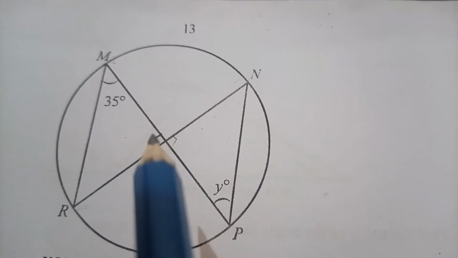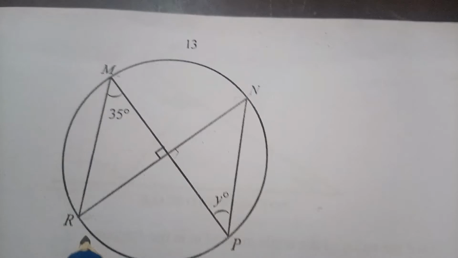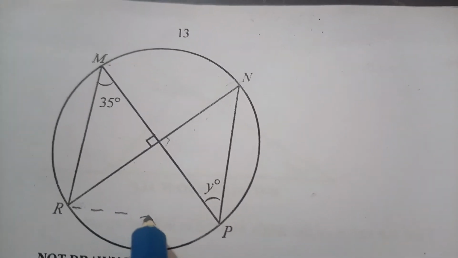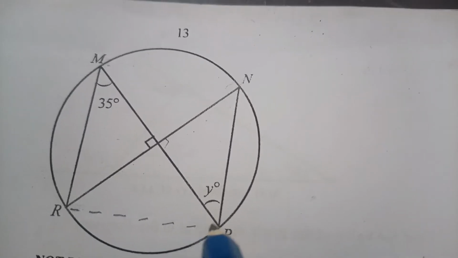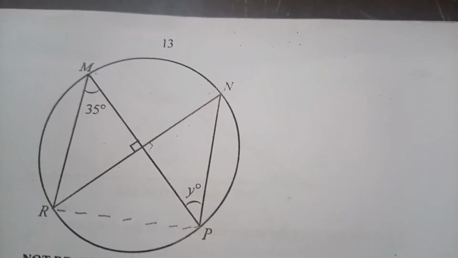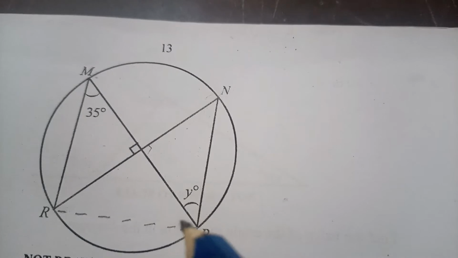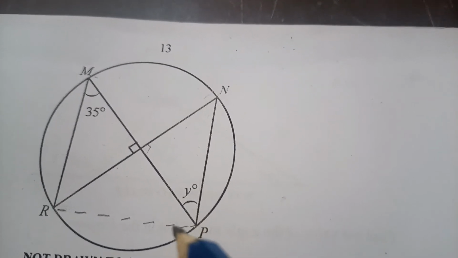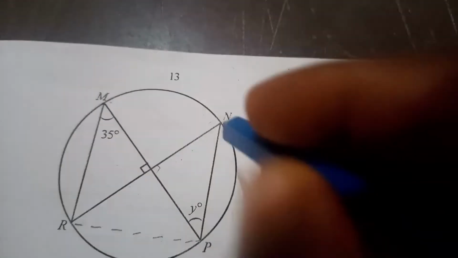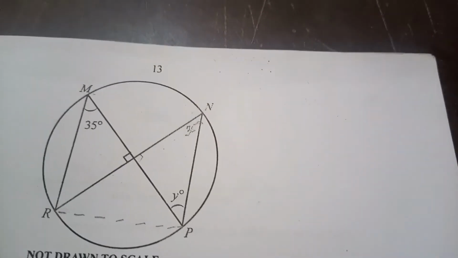Now, let me take chord RP. Let me just join it so that everyone will see it well. Like I said, chord RP subtends angle 35 degrees at M. So since the same chord is subtending an angle at N, it means that here will also be 35 degrees.